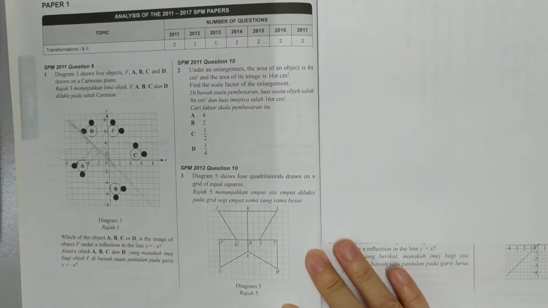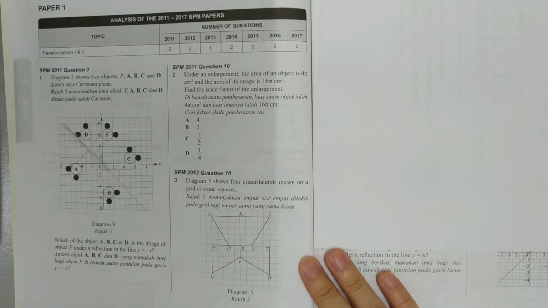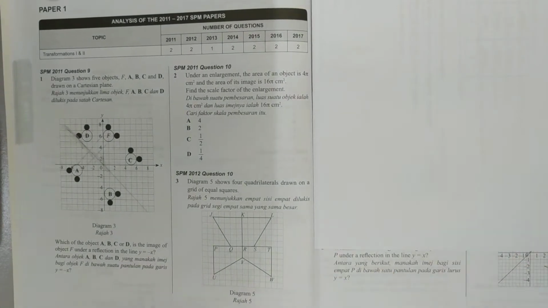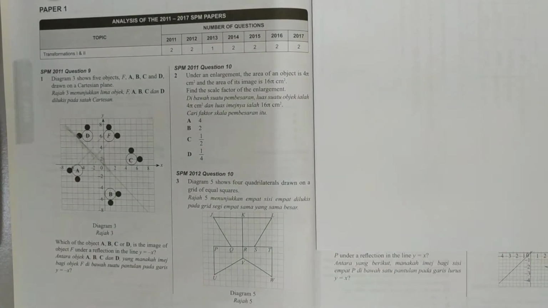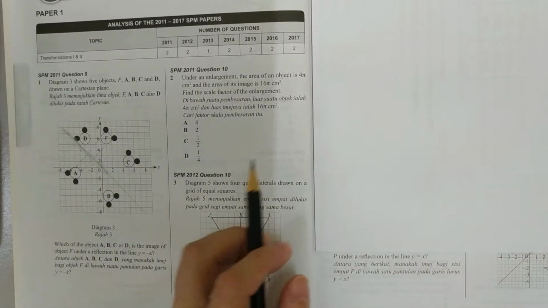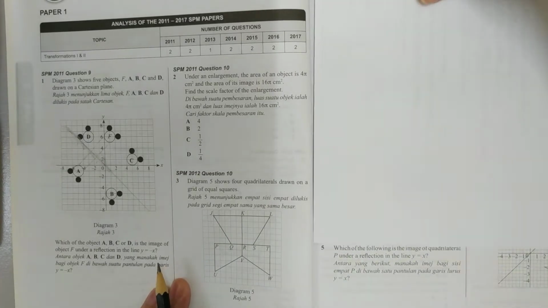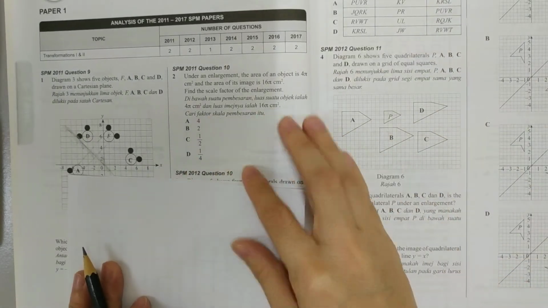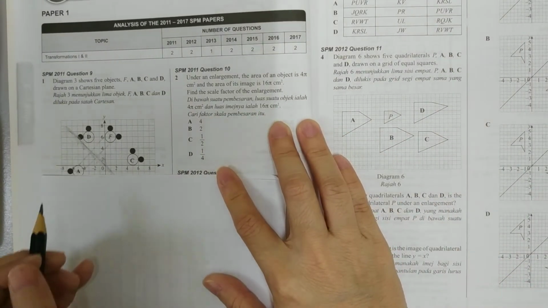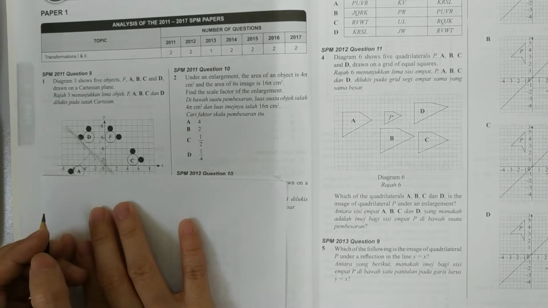Now for question 2, right? That's how you do reflection. And because it's an objective question, it's simple. Okay? Now question 2. Under an enlargement, the area of an object is 4 pi cm squared, and the area of its image is 16 pi.